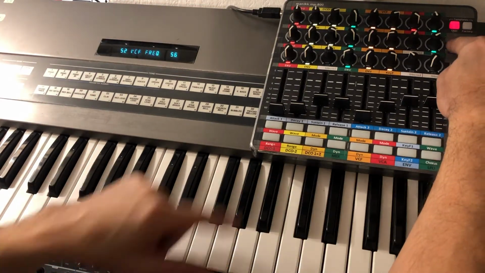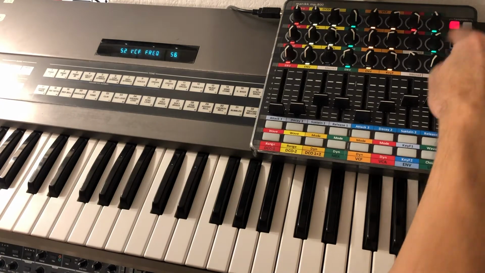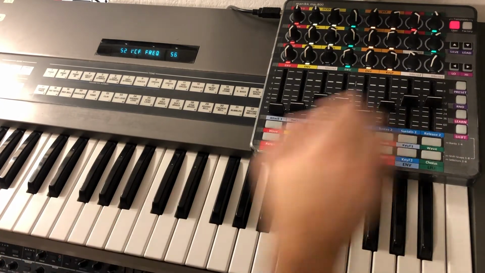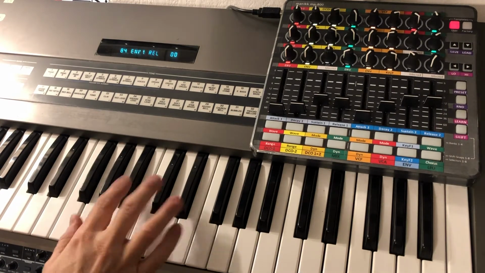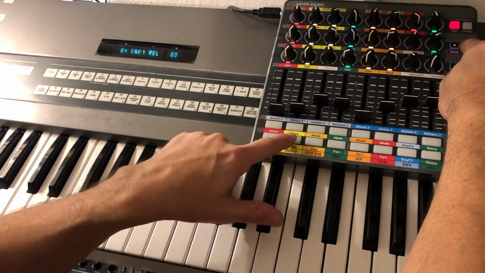We save it in bank 1 slot 2. Now we have 2 saved patches. Load bank 1 slot 1. Load bank 1 slot 2.